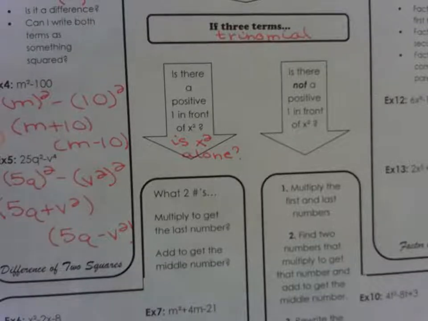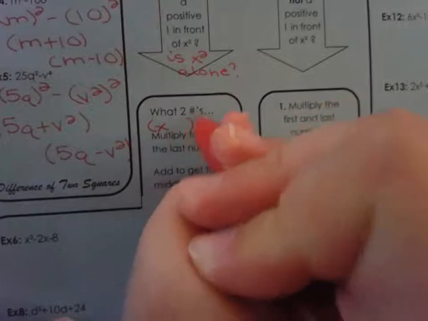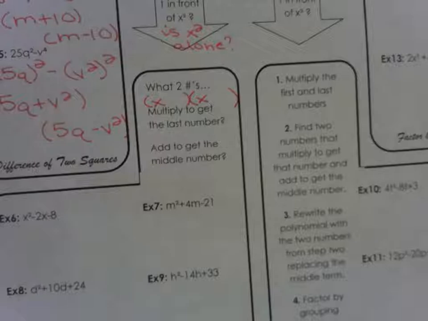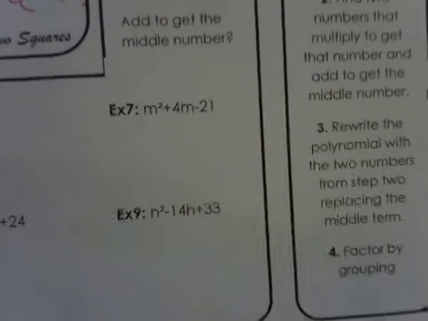Okay. If x squared is alone, you want to find two numbers that multiply to get the last number and add to get the middle number. And if you want to put this step right before it, so that helps you remember you have to start with two parentheses and put x's in front, you can do that. So if x squared is alone, you start with your two parentheses, put x's in front, and then you have to say what two numbers multiply to get the last and add to get the middle. So let's look at example 7. We'll look at a couple of these.